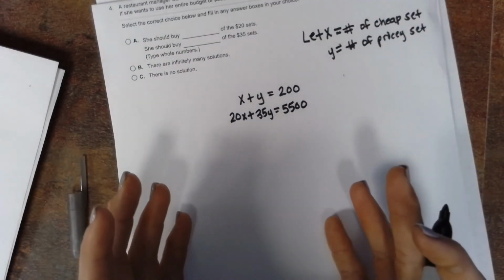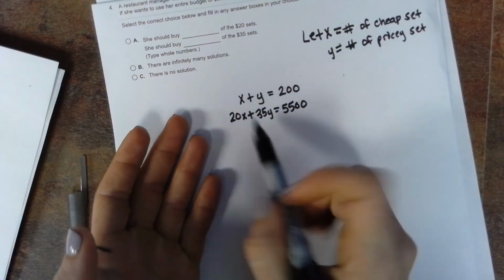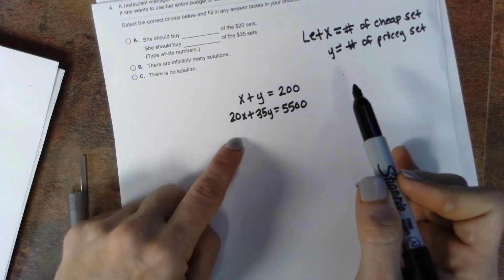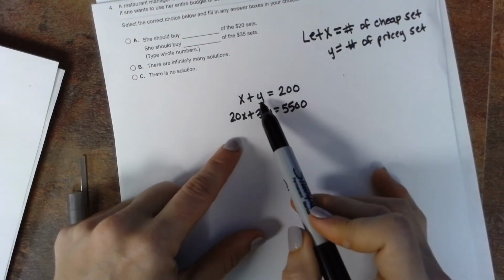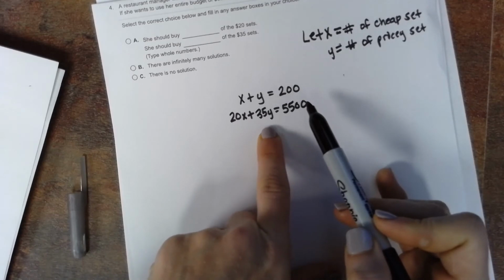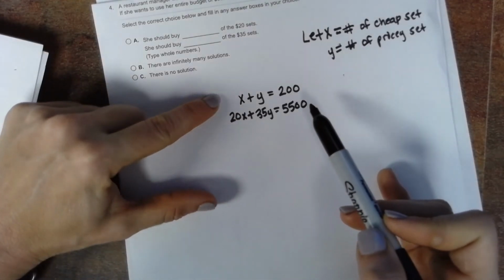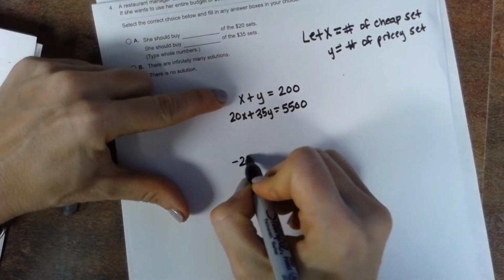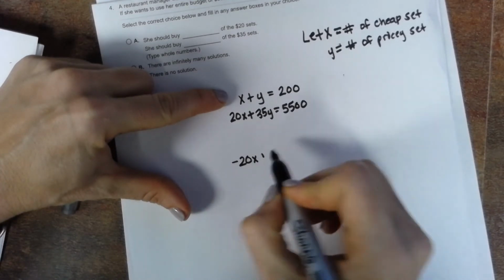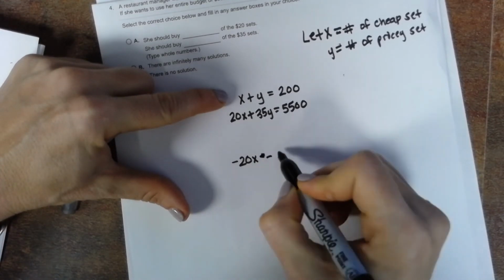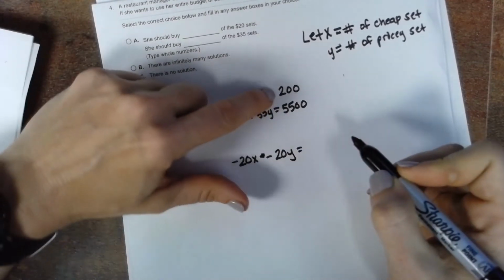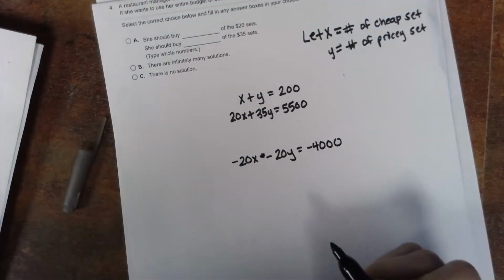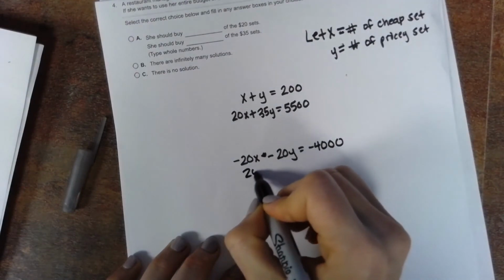Again, we want to create a pair of opposites. I can multiply this first equation by -20 in order to create a pair of opposites with my x, or I can multiply it by -35 in order to create a pair of opposites with my y. I think -20 is a little bit easier to work with, so that's what I'm going to do. So if I multiply this first equation by -20, I get -20x, -20y. -20 times 200 is going to be -4,000. And then I keep the second equation the same.